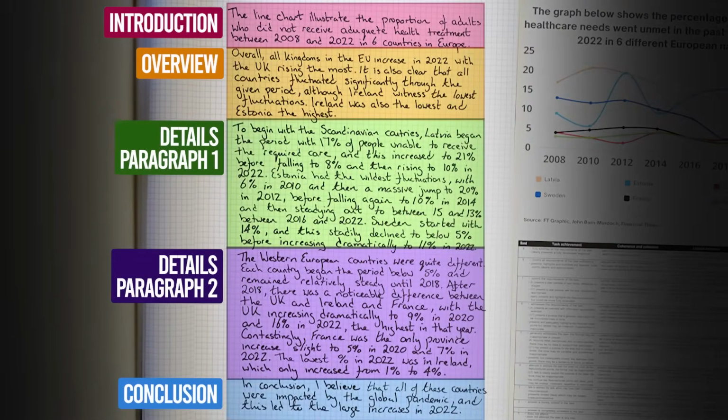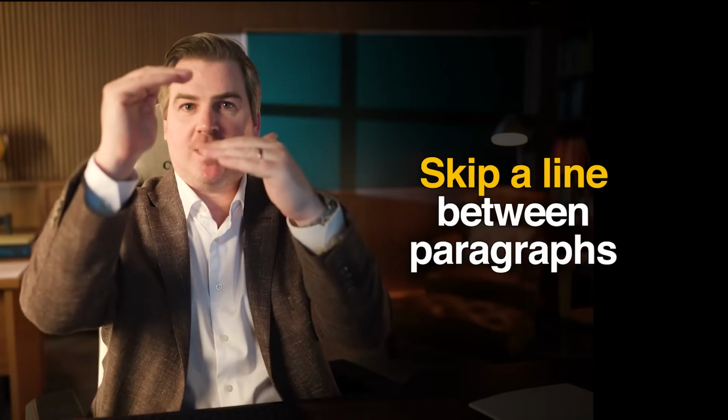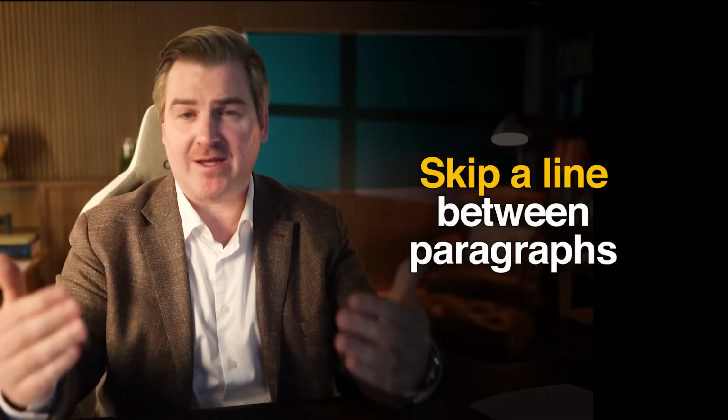The next thing examiners will think about is paragraphing. Now, this student did a pretty good job with paragraphing. There's clear space between each of the paragraphs. You can just look at it and clearly see where one paragraph ends and the next paragraph begins. If you're unsure about this, just skip a line between paragraphs. That makes it super clear to the examiner.